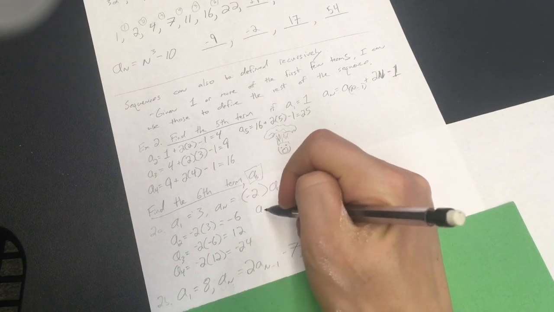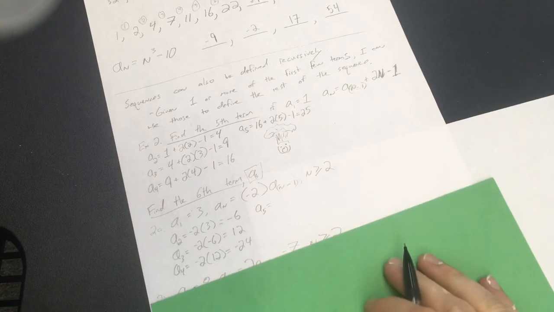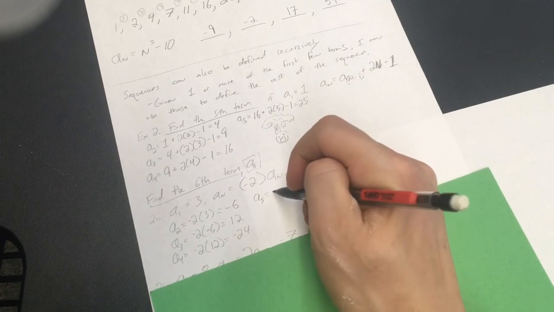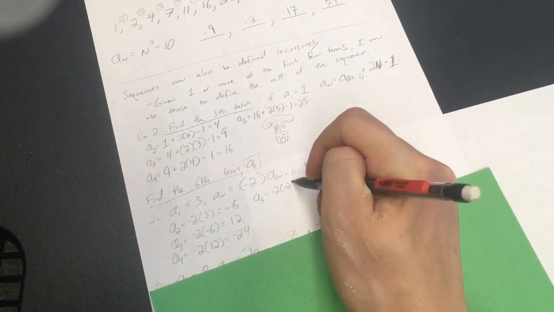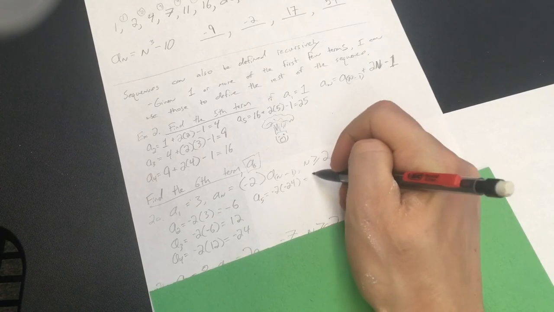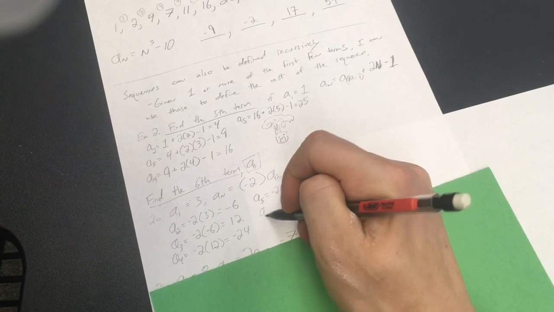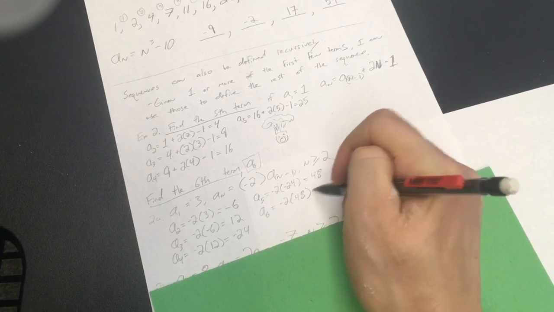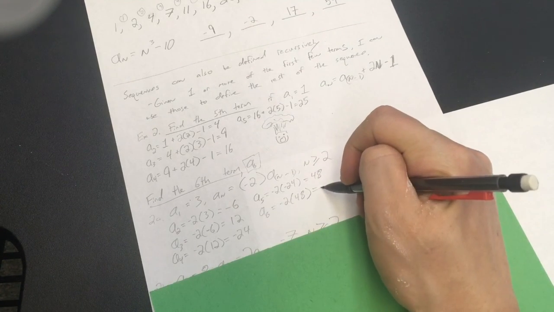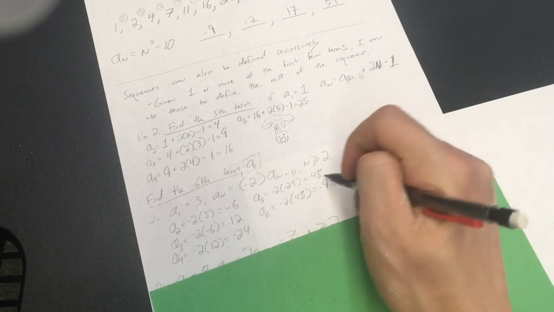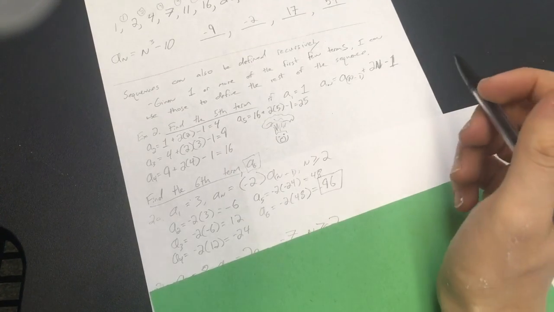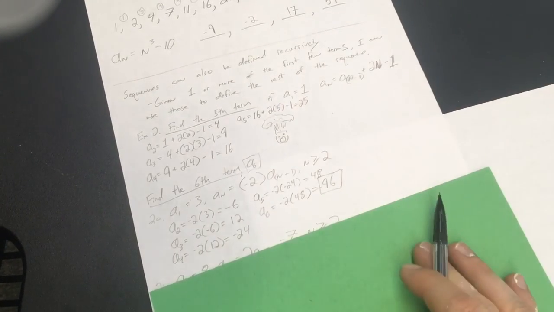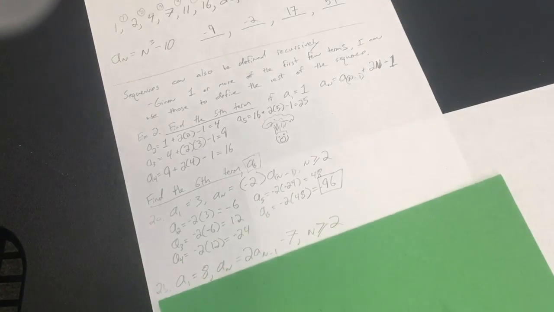And a sub 5 is negative 2 times negative 24. That's positive 48. And a sub 6, negative 2 times positive 48, is negative 96. That's our sixth term.